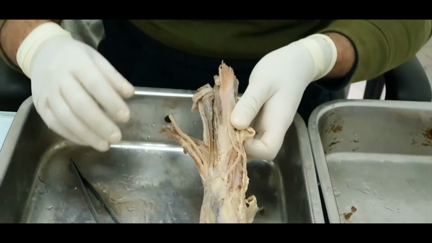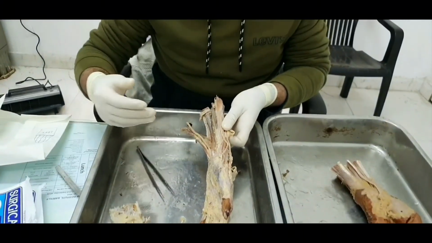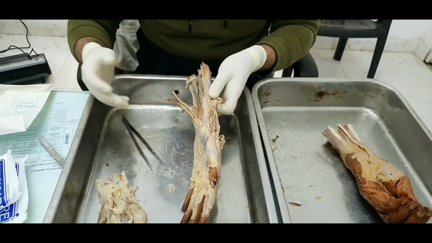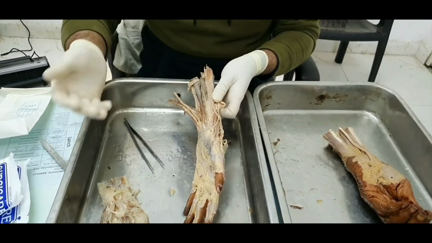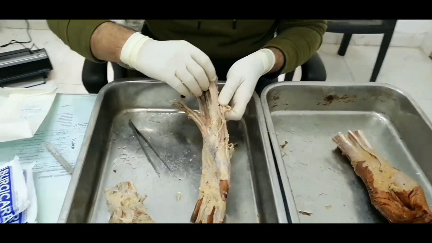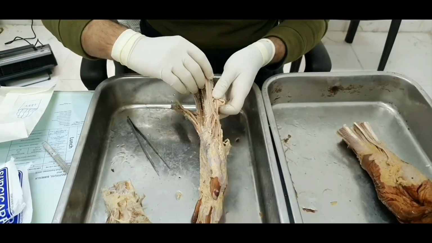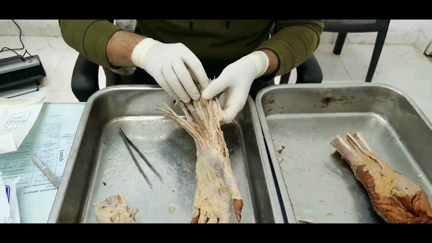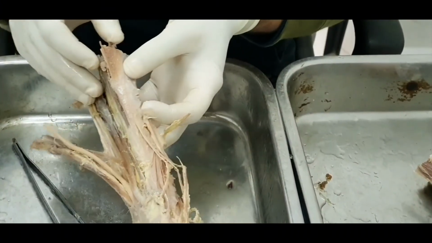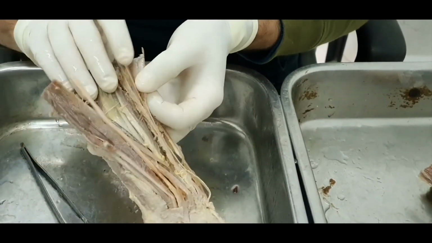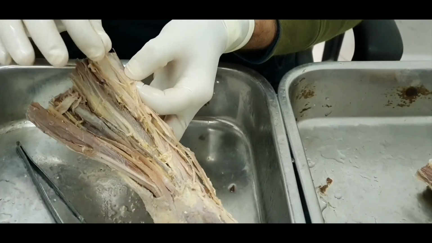It is actually analogous to the lateral compartment of the leg. There you have peroneus longus and brevis. Here you have only brachioradialis, which is somewhat homologous to the lateral compartment of the leg. Now under the cover of brachioradialis, can you easily see, when I'm turning it to this side, that you find this nerve running?